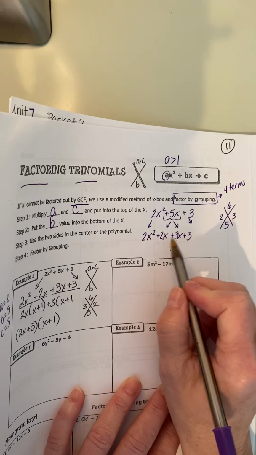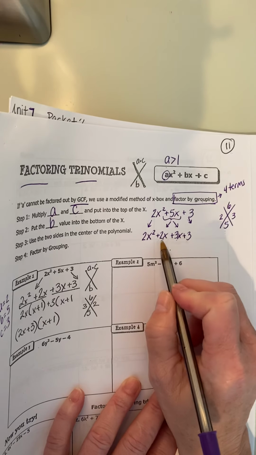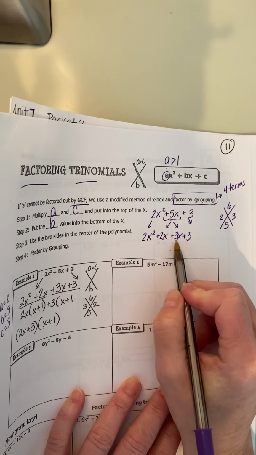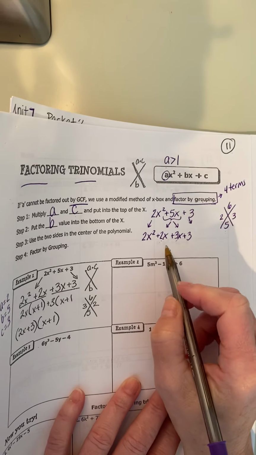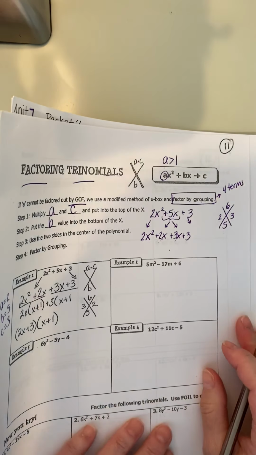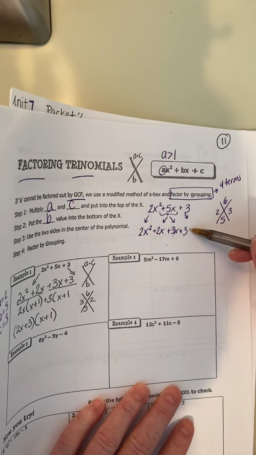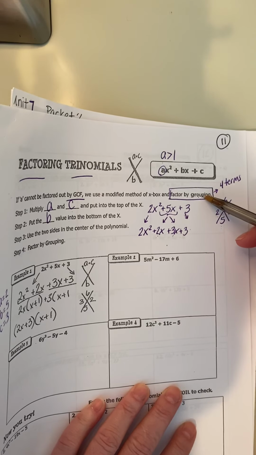It doesn't matter what order you write these. I could have written plus 3x plus 2x. I could have switched those around. It doesn't matter. You'll still get the same answer. So now, once we've got our 4 terms, we can factor by grouping.